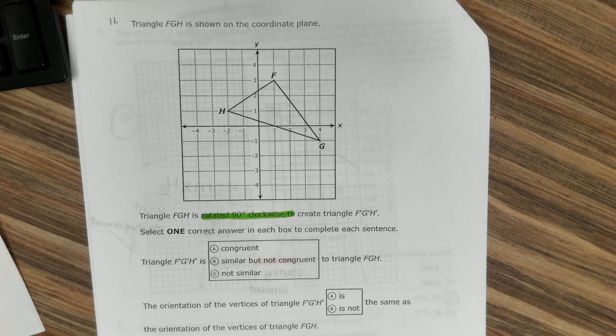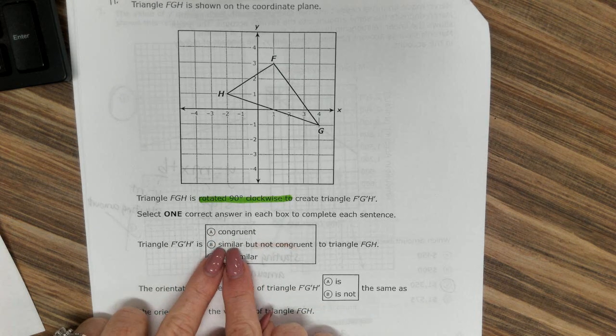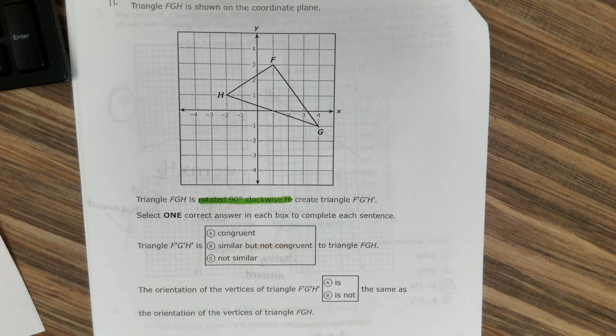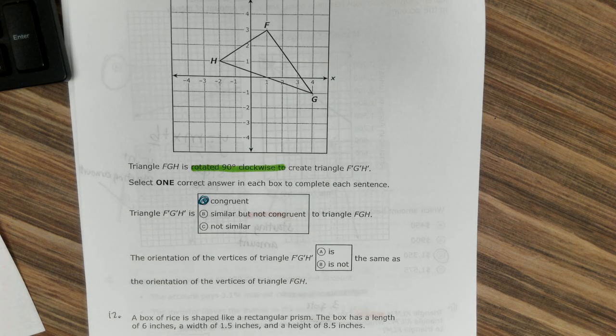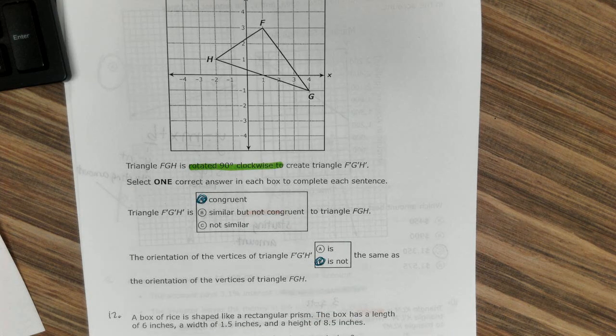All right, so it says, select one correct answer in each box to complete the sentence. Triangle FGH is it congruent? Is it similar? Is it not similar? It's congruent. It is the exact same. The orientation of the vertices are the same or not the same? They're not. The orientation means the view. They're not the same. Because it turned. Okay? Y'all feel okay with that one? All right, number 12.